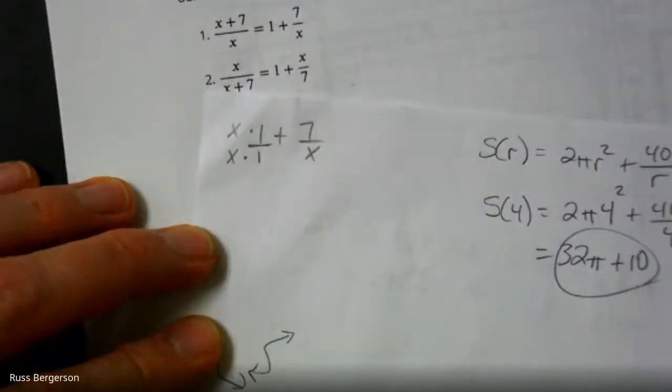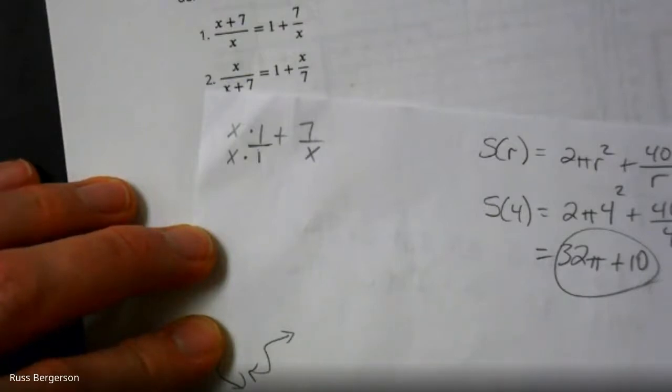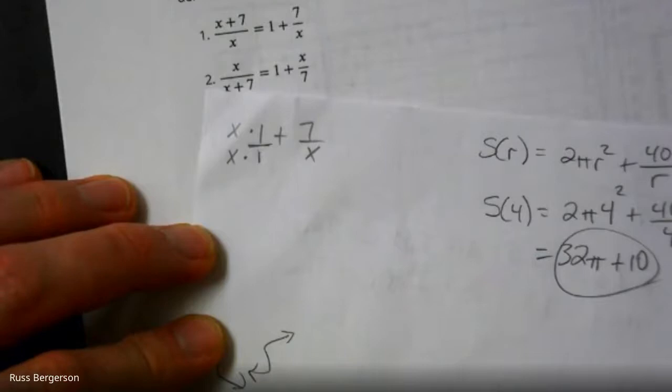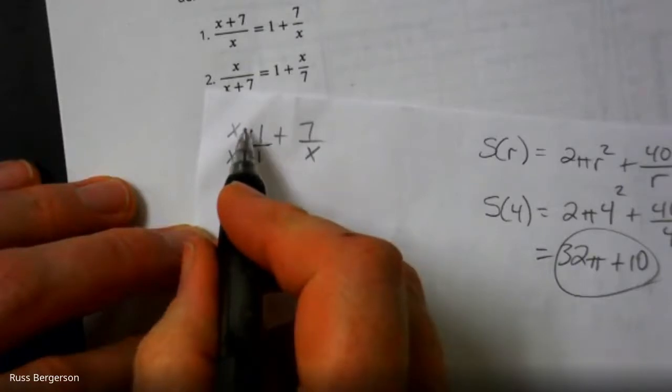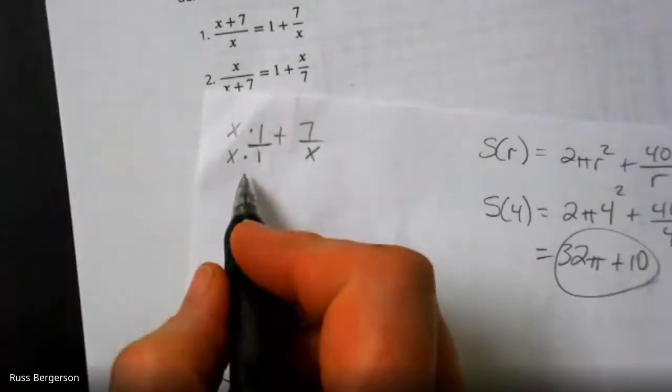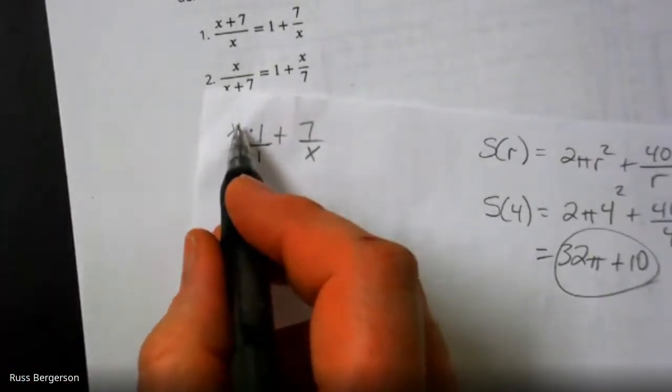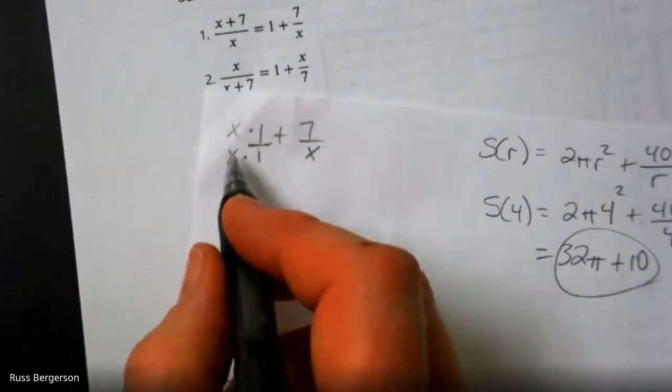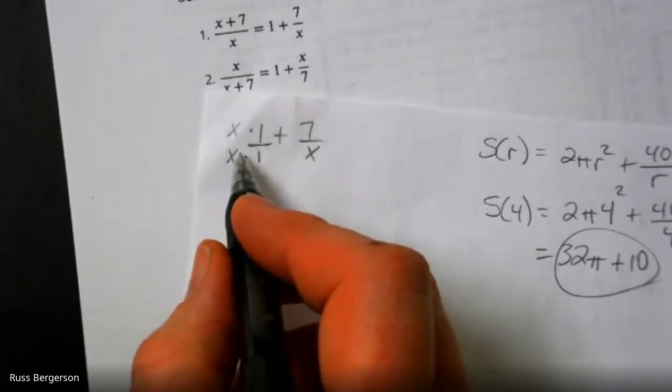And I can legally do that because do you know what x over x is? Not 2x. x over x is just 1. Anything over itself has a value of 1. So it's legal to multiply something by 1 and you don't change its value. That's really what I'm doing. I'm multiplying this fraction by 1 because I'm multiplying it by x over x.